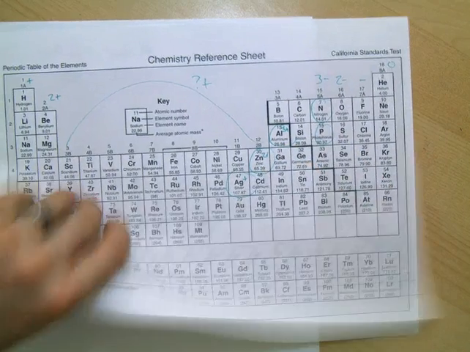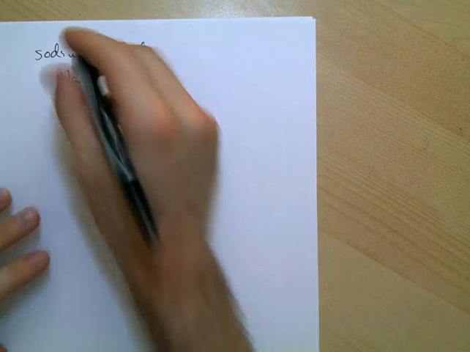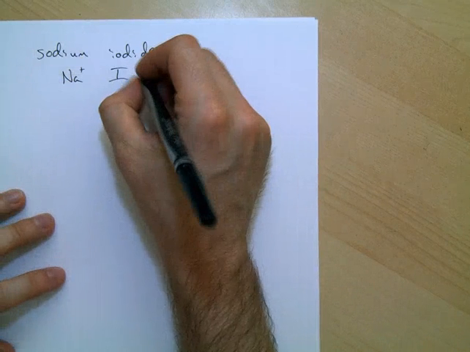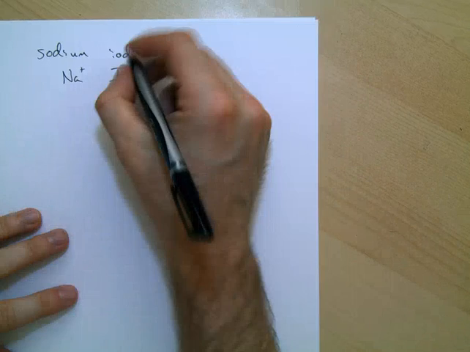Always. Alright, so let's go back to this. We know sodium's group 1, so it's a positive 1 charge. Iodine, when it's an ion, is iodide and has a negative 1 charge.